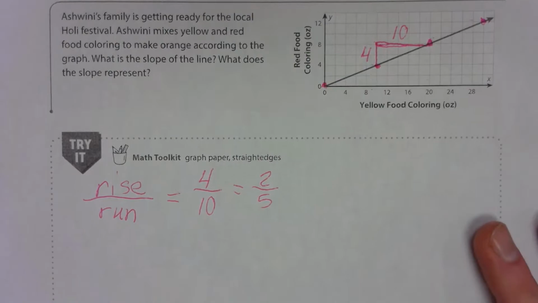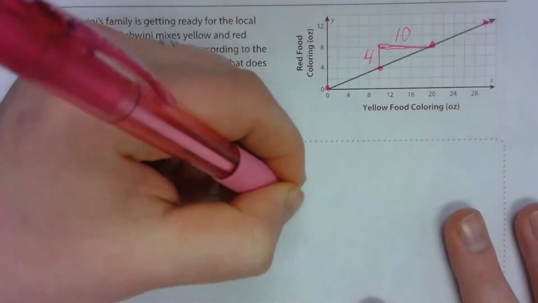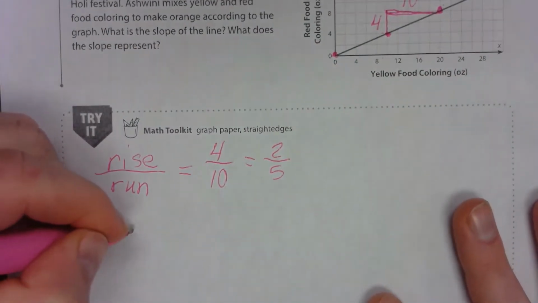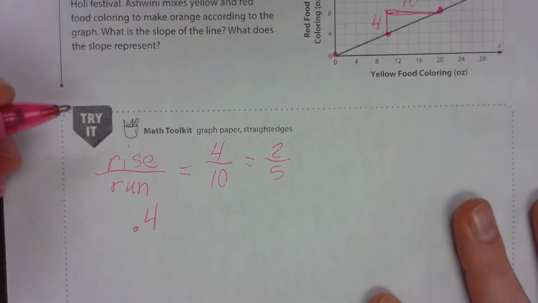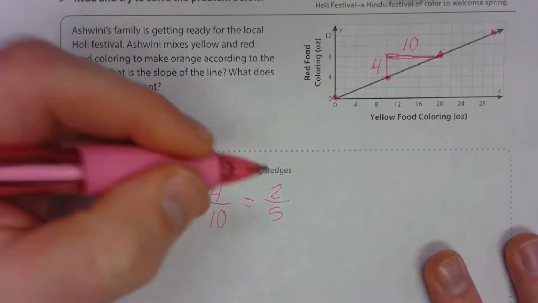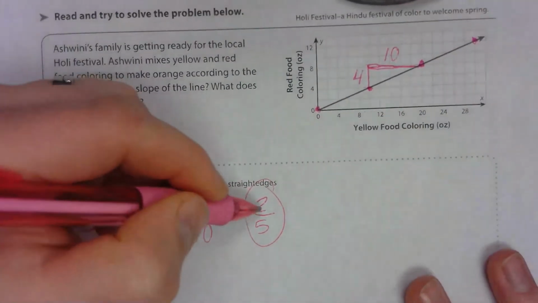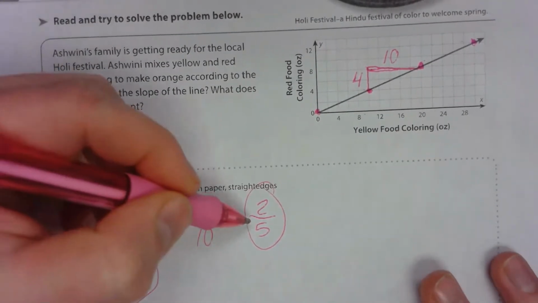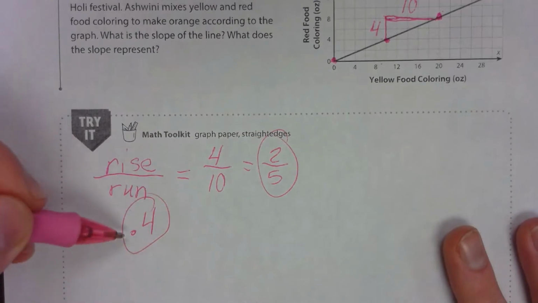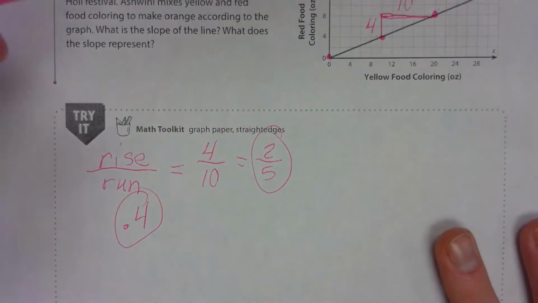And if we want to, we could even simplify this even further. 4/10, we could write this as 0.4, but either way, we can either say that our slope is 2/5 or 0.4. I typically say leave it as a fraction, but sometimes when we have a word problem, it's helpful to put it in decimal form. But either way, we're going to say we have 2/5.